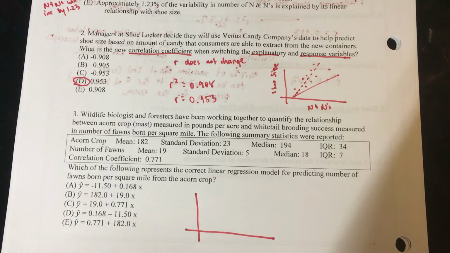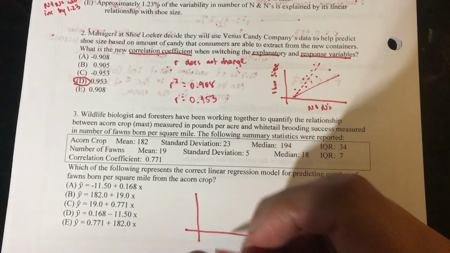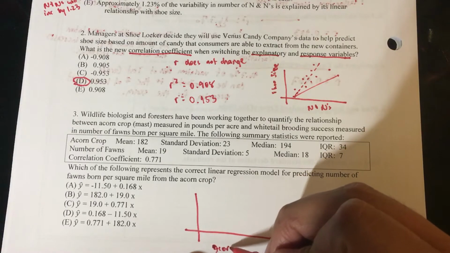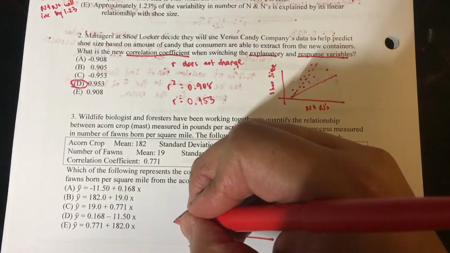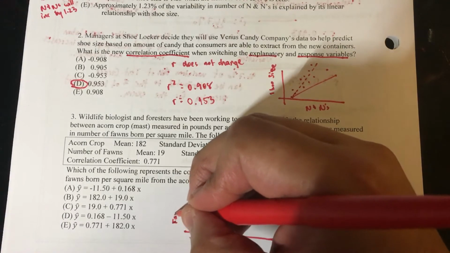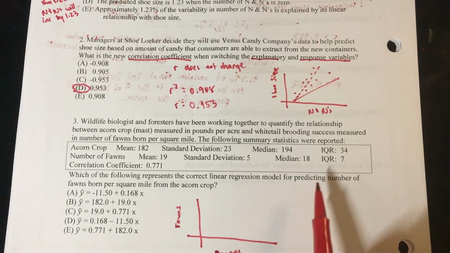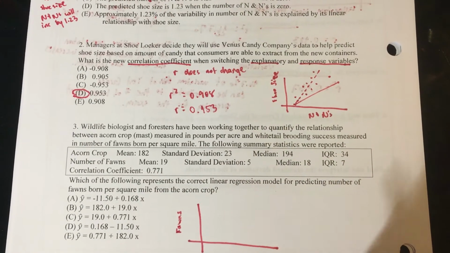Here, the acorns is the explanatory and the fawns is the response. They gave me a lot of values here.